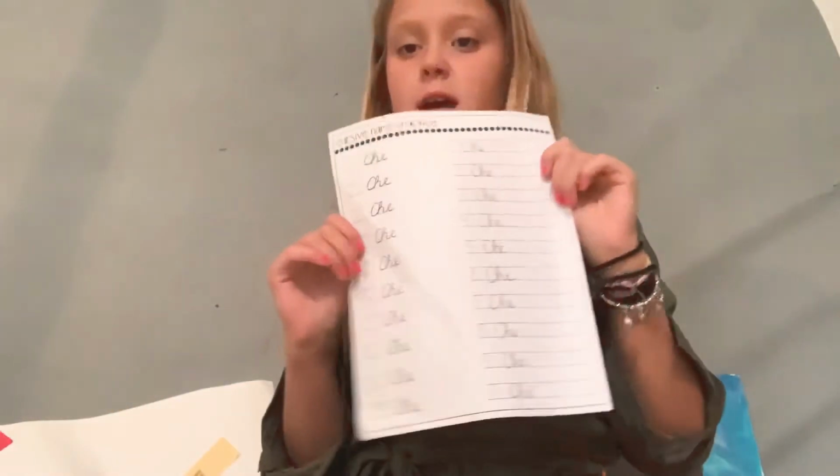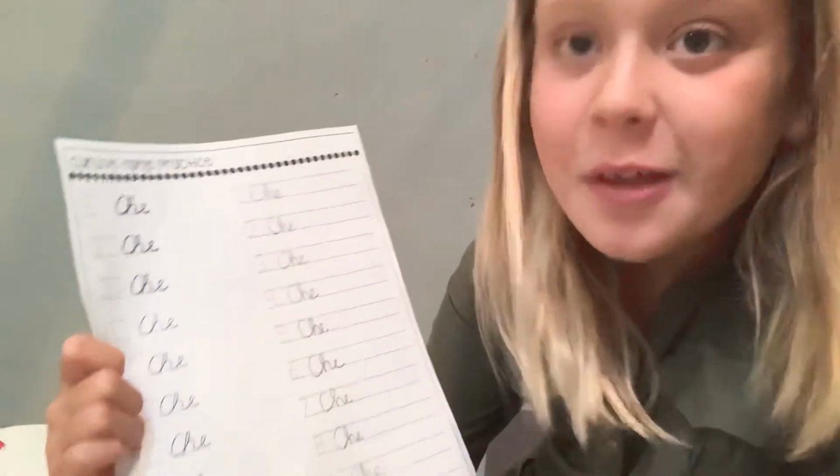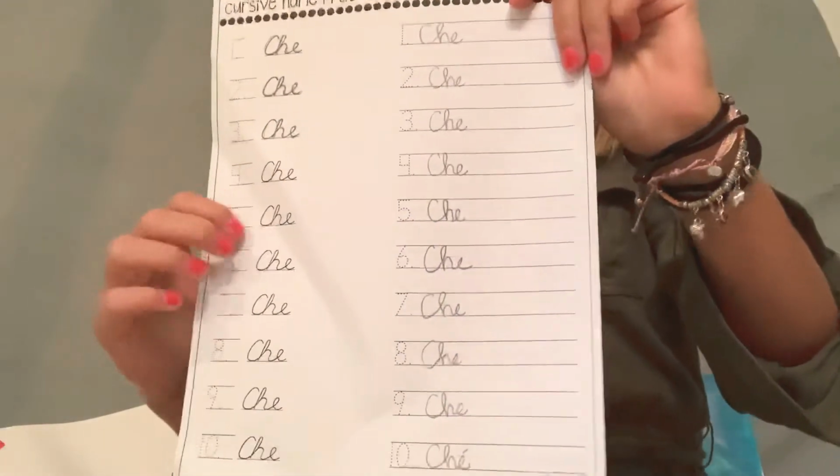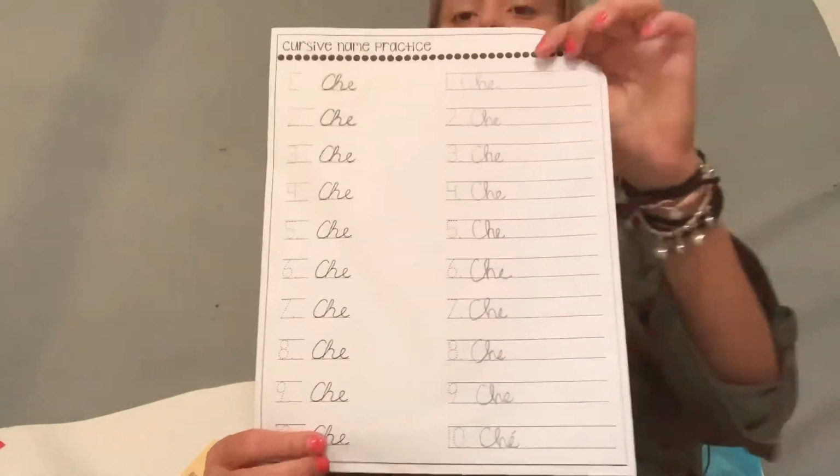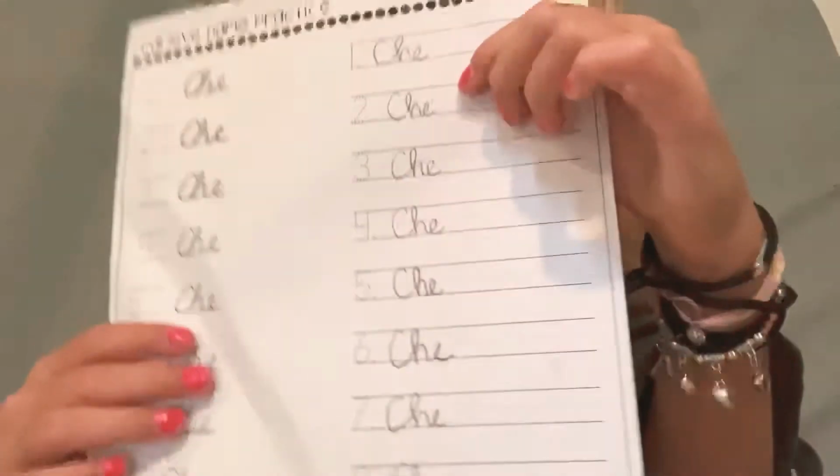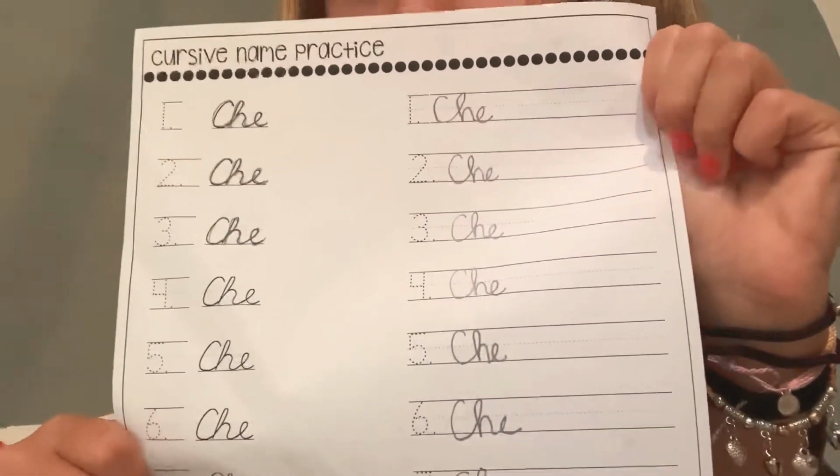And then we had the cursive name practice. Mine was the easiest name to really do because my classmates have long names. I only have 3 letters in my name, and so it's like curly. So this is the printed version that was already on there. And then here is what I wrote.